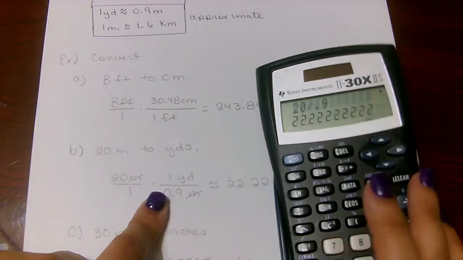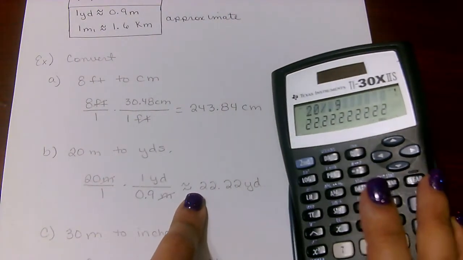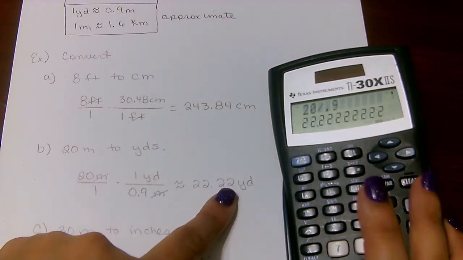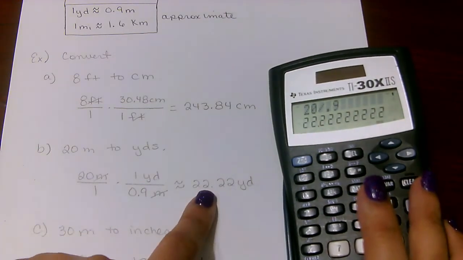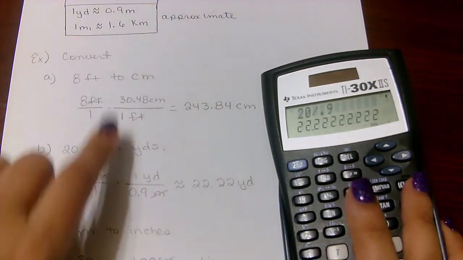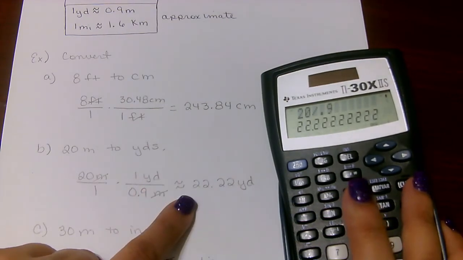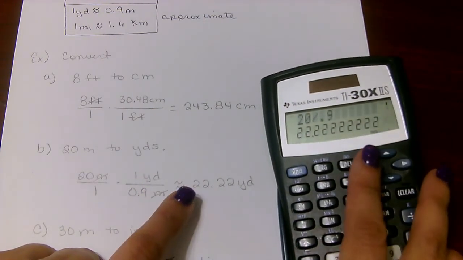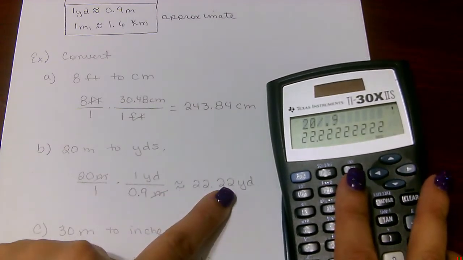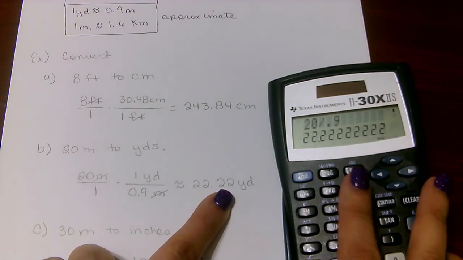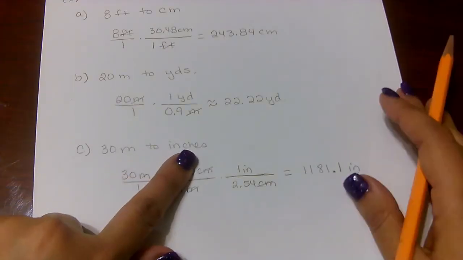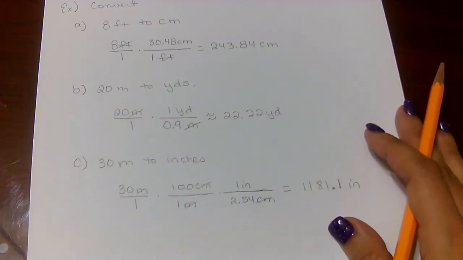22.22222. Now, notice in this particular case, I used 22.22. I didn't change this back to a fraction, and the reason being is because this number is already just an approximation. So we can't say that it equals an exact value. So in this case, it's okay to use the squiggly line and put the approximation up to 2 decimal places. For part C, it says 30 meters to inches. So let's go ahead and look at our conversions.